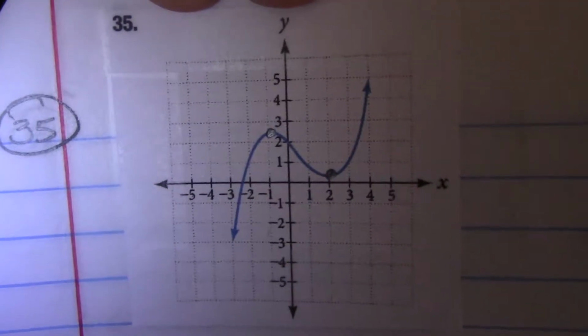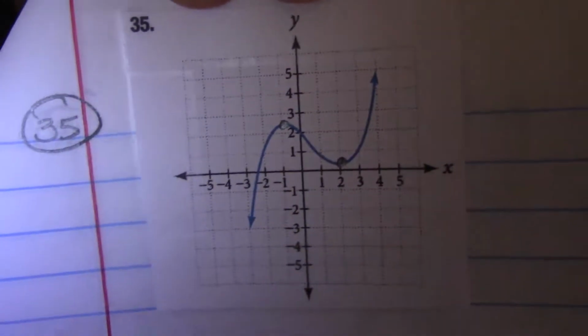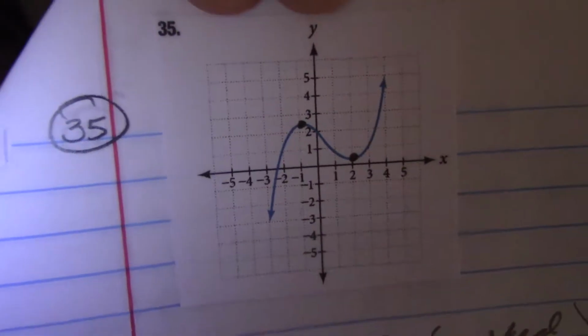Here's our graph. And we have 2 turning points. Okay, so that means the polynomial function in this graph must be at least degree 3. All right, at least.